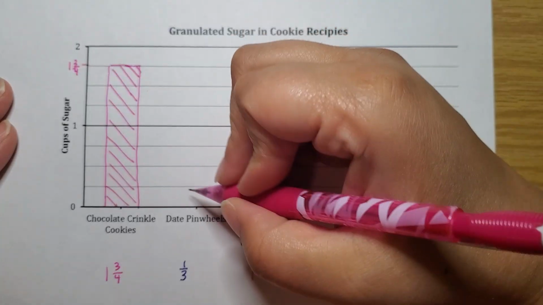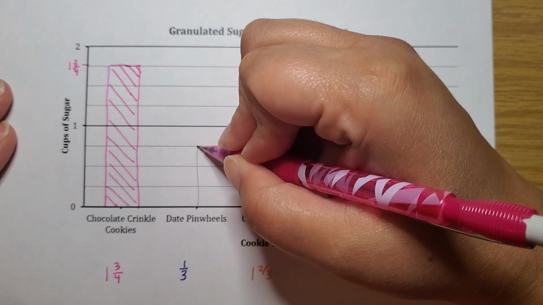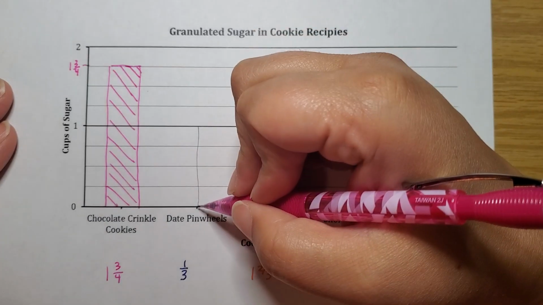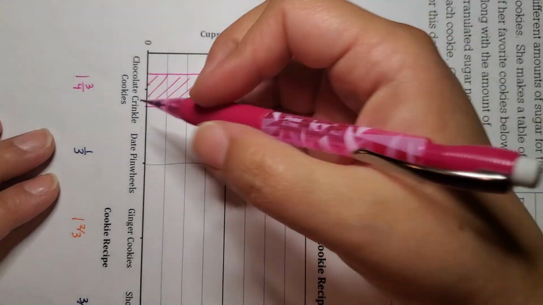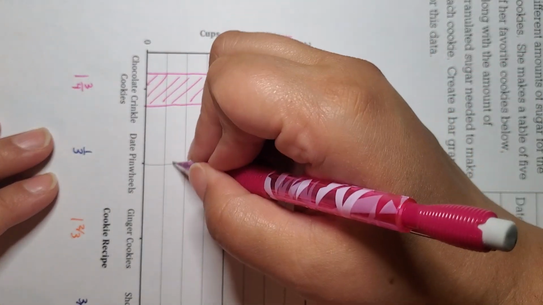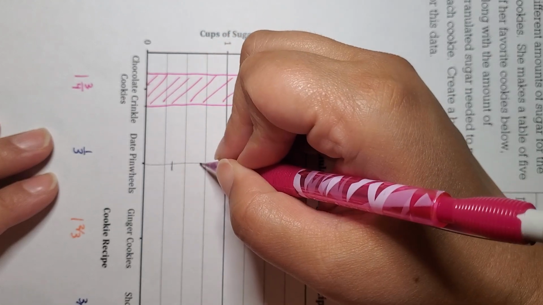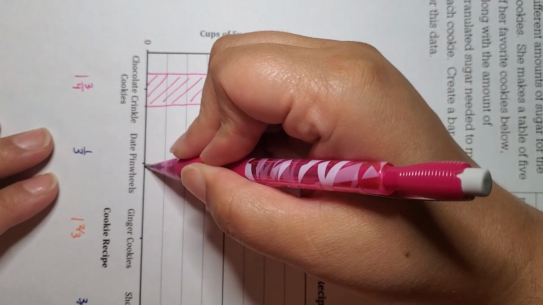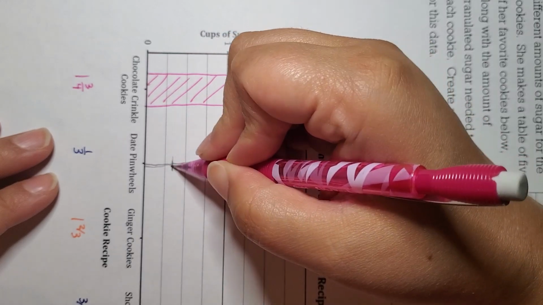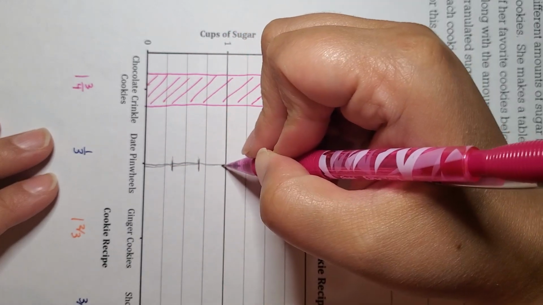So what I'm going to do is I'm going to turn this sideways to help me out. So yeah, you can kind of see that. So this is my line going from 0 to 1. And I'm going to split that up into thirds. So maybe here and here. So we've got 1/3 going this way, 1/3 here, and 1/3 here.